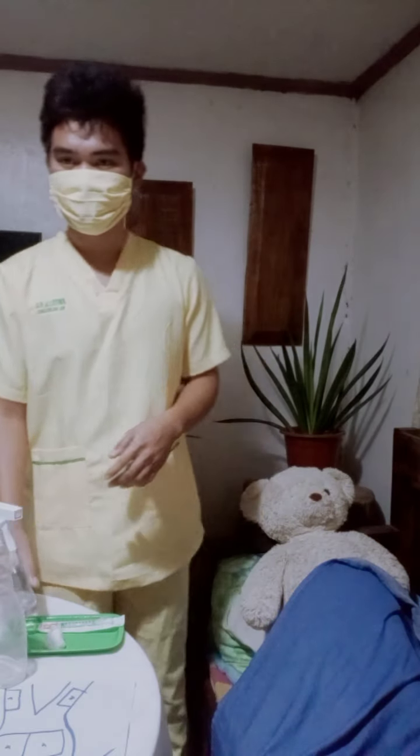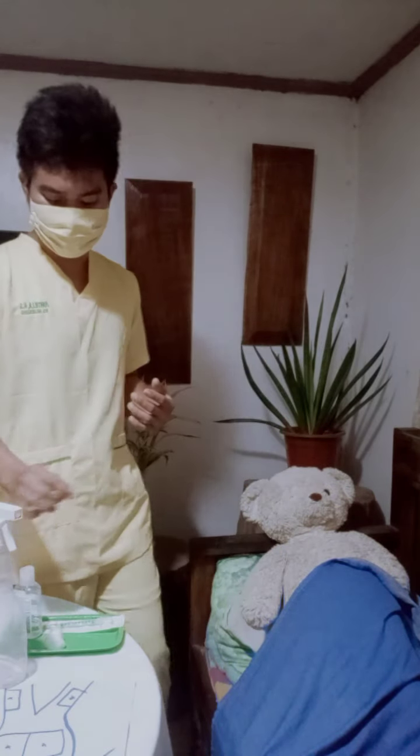And next, we're going to demonstrate the steps necessary to draw up the medication. We're going to demonstrate how to draw up the medication. We need to perform it as a nurse first before our patient.